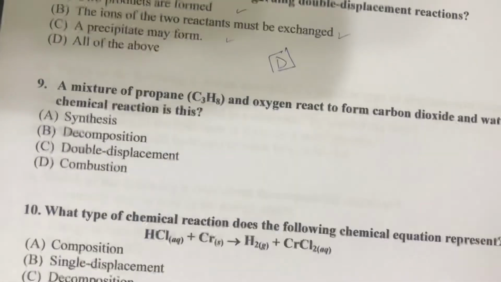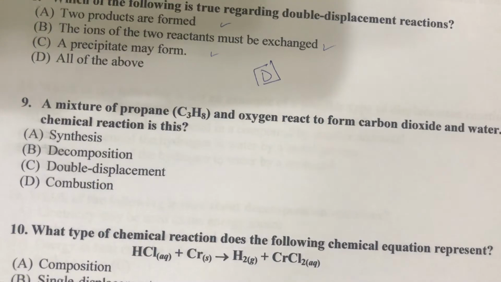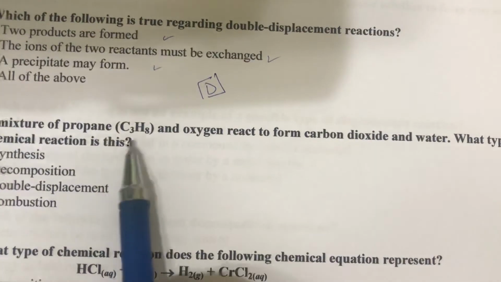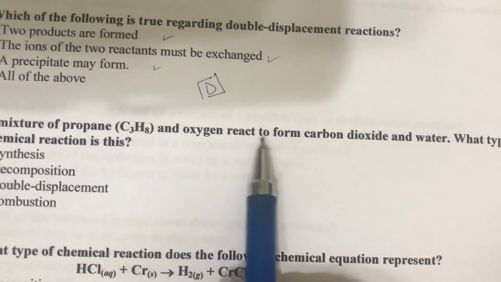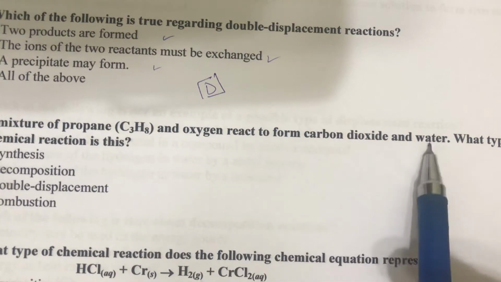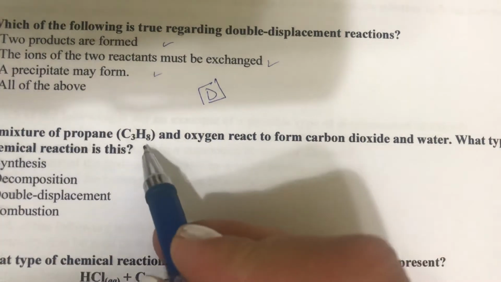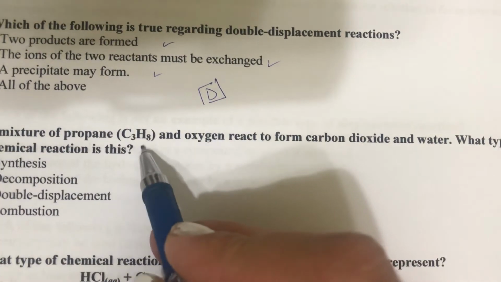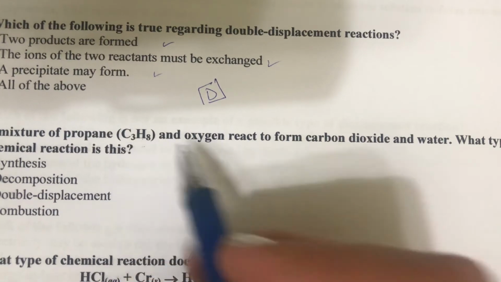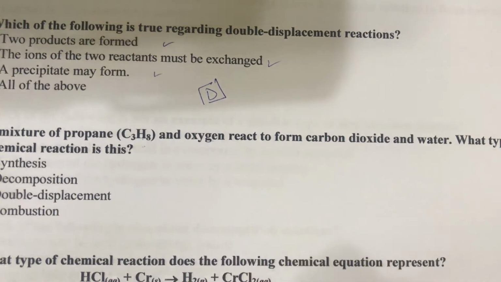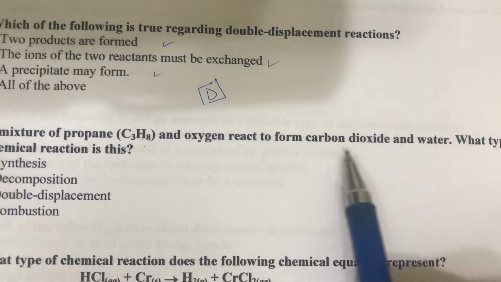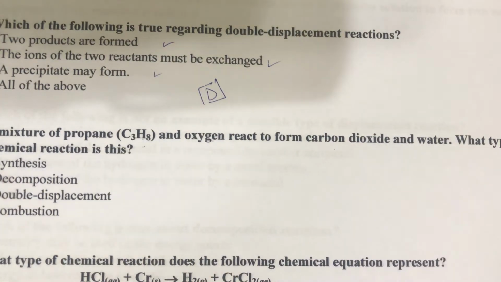Now question 9. A mixture of propane, C3H8, and oxygen react to form carbon dioxide and water. What type of chemical reaction? Here you have a hydrocarbon compound, which contains carbon and hydrogen, reacting with oxygen, and the products are carbon dioxide and water.